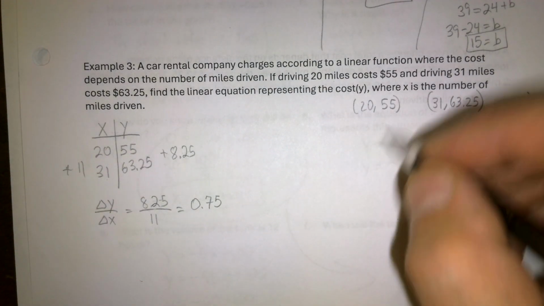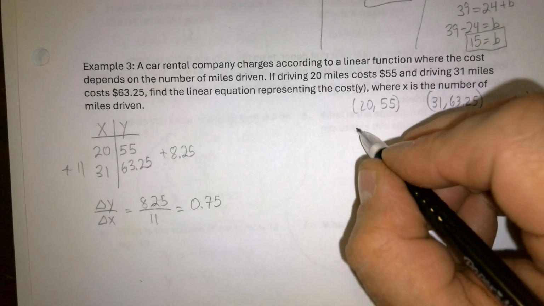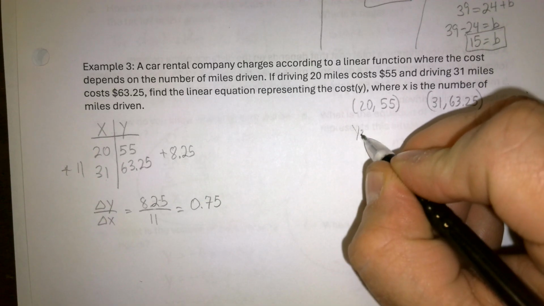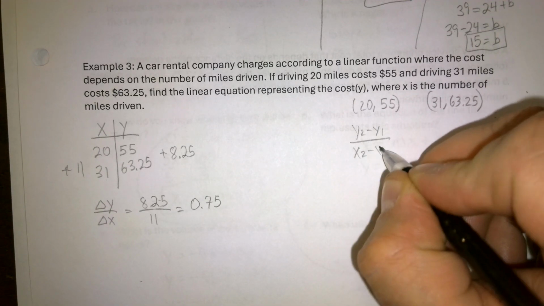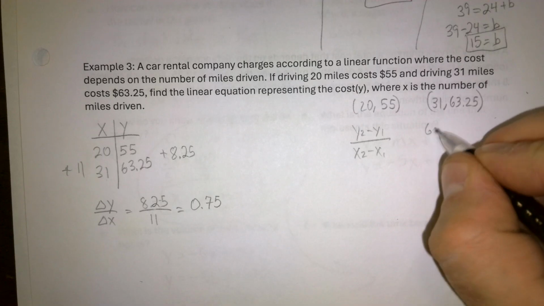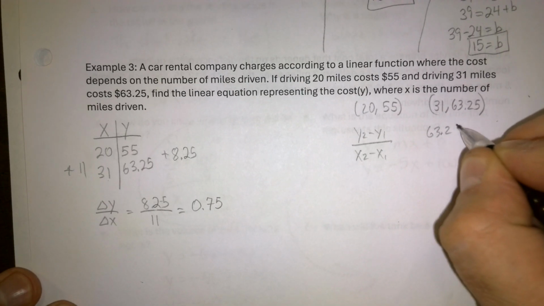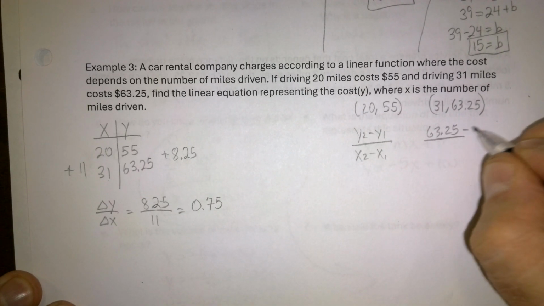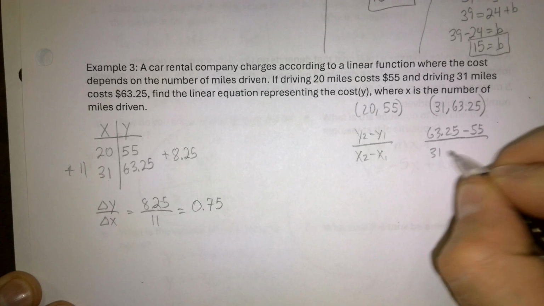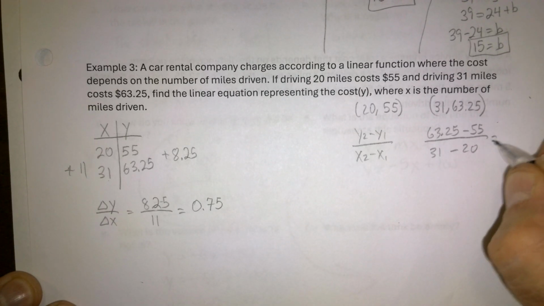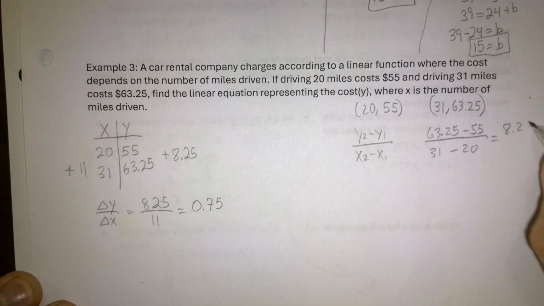Well, what if we did this using the y sub 2 minus y sub 1 over x sub 2 minus x sub 1 equation? So this would be 63.25. It's the same math that we did with the table, so minus 55. And this would be 31 minus 20, which is going to be 8.25 over 11, which is going to give you 75 cents.